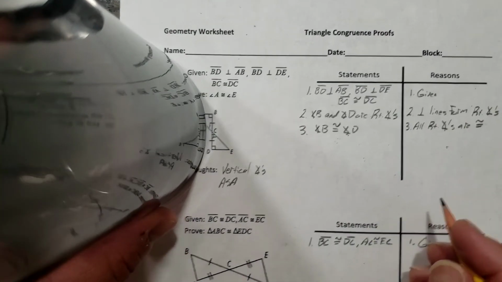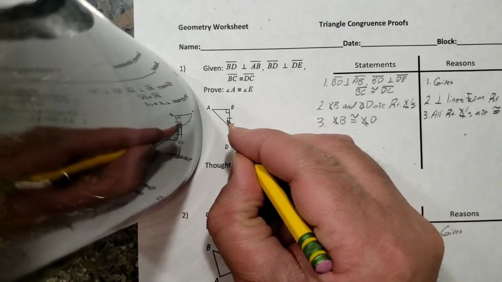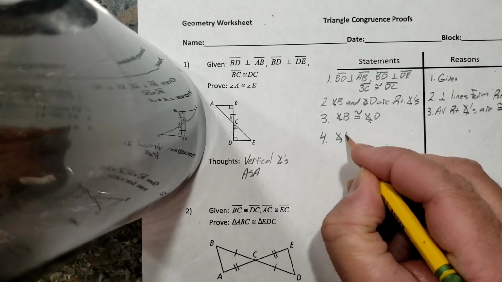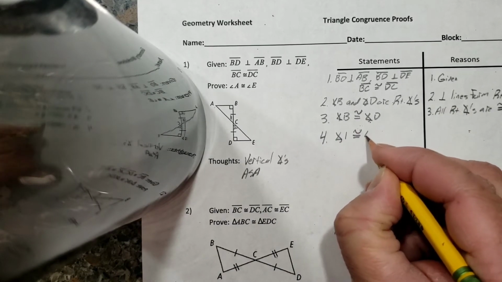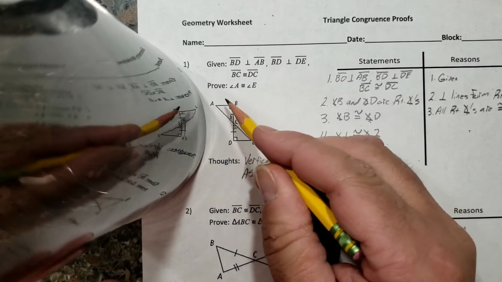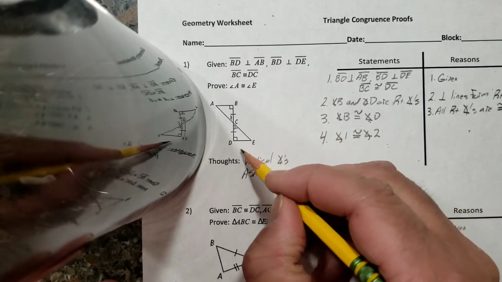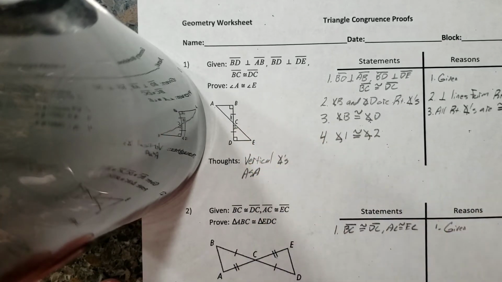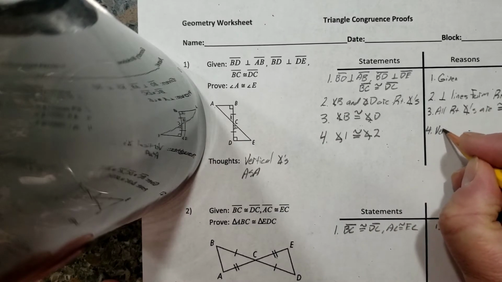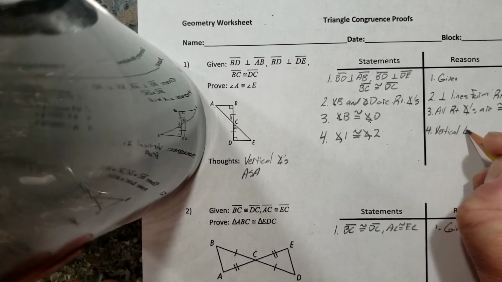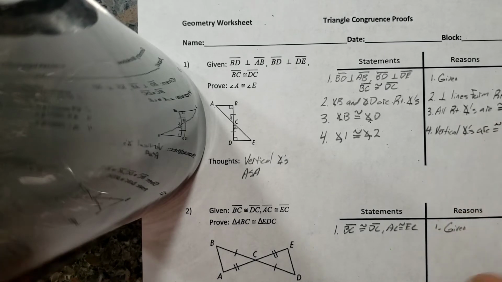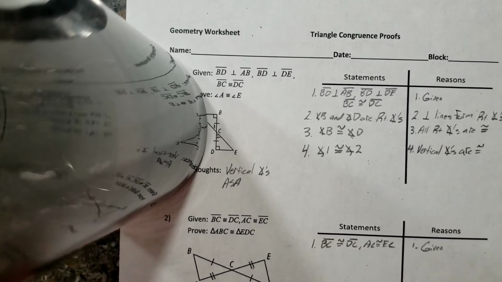Then what I've done here, I marked them angle 1 and angle 2. They are vertical angles, so I can say angle 1 is congruent to angle 2. And again, angle 1 is also ACB and angle 2 is ECD. You can use that lettering also. And we know that vertical angles are congruent. Am I getting all that in there? Yep, just squeezing it in.